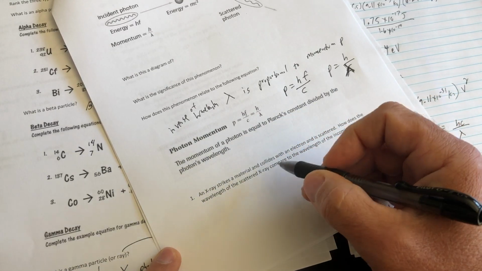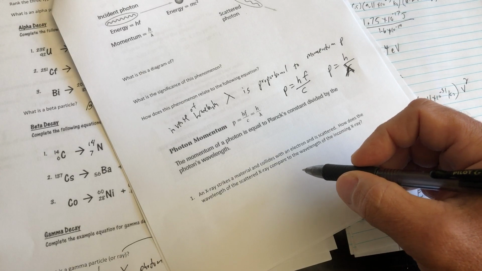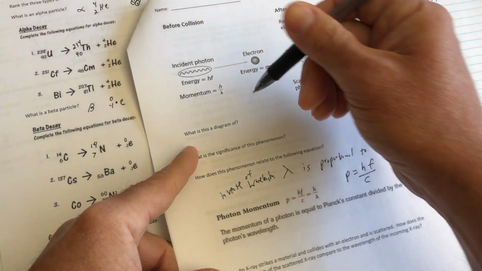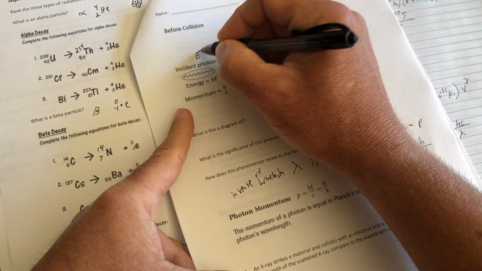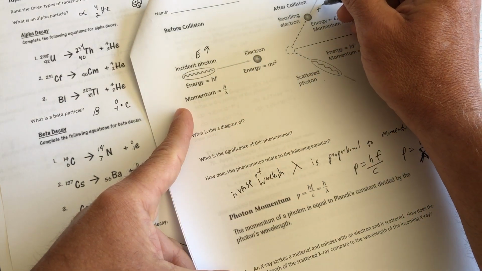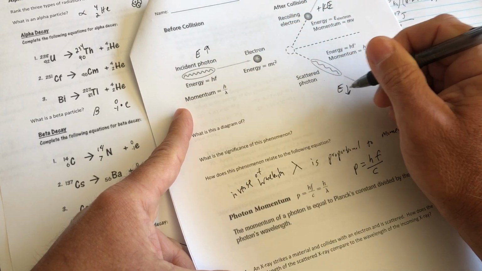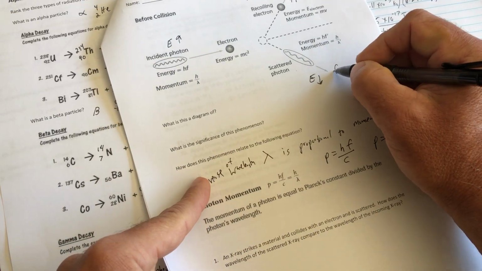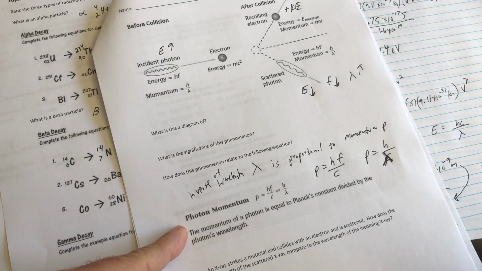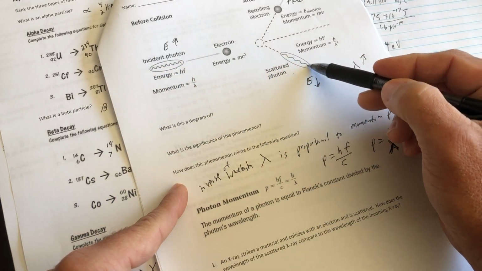As an X-ray strikes a material and collides with an electron and is scattered, how does the wavelength of the scattered X-ray compare to the wavelength of the incoming X-ray? Well, let's see. Here I have higher energy, and then it hits the electron. This one gains KE, so it gains energy. This one here loses energy, so it has less energy. If it has less energy, its frequency is lower, and its wavelength must be greater. You can kind of see it in the picture, right? These waves are a little smaller, and these waves are a little bit larger here.